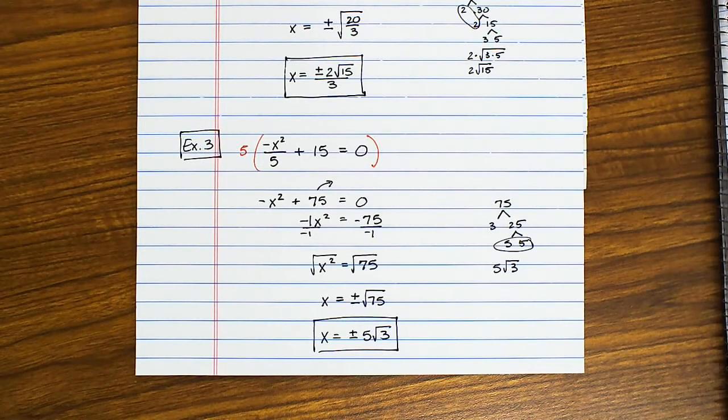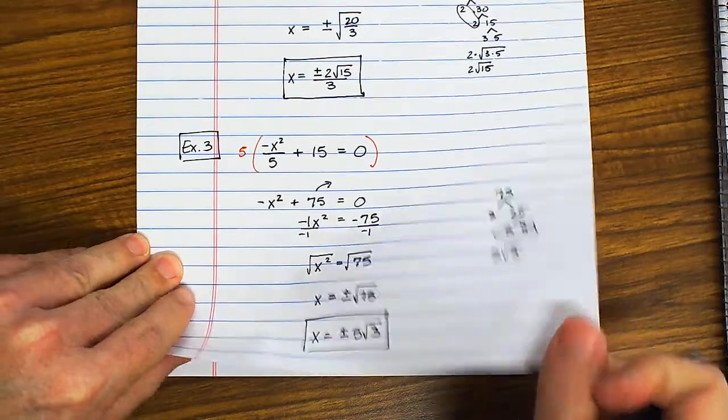Quadratic formula works all the time. Square roots work when we don't have b. Let's look at a third and final method.